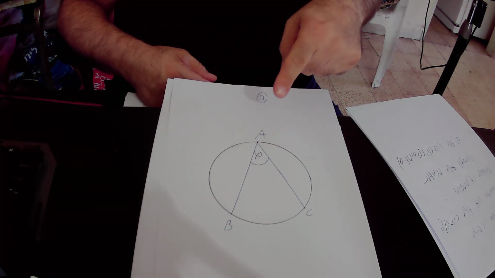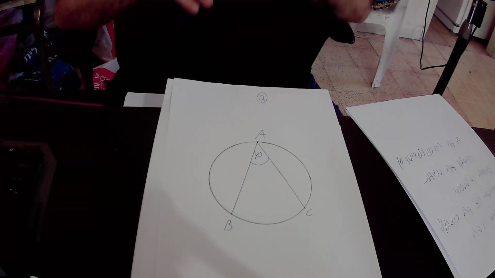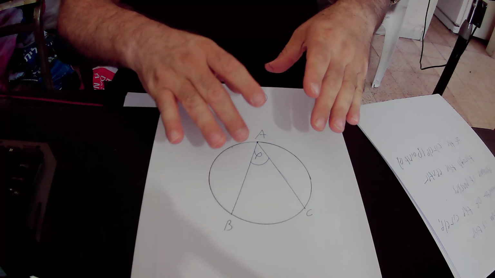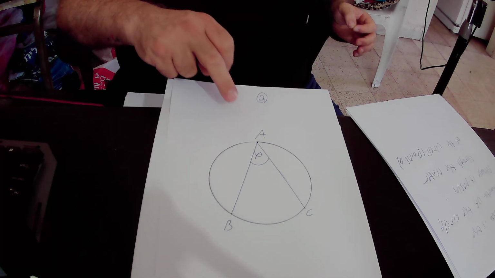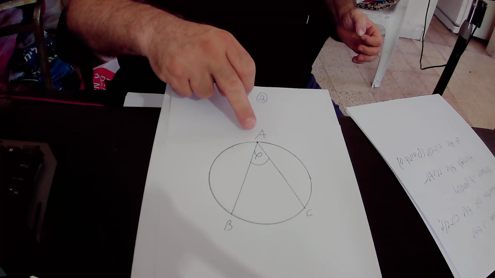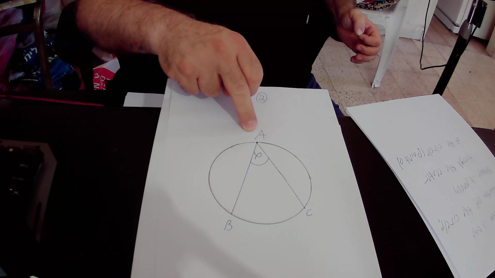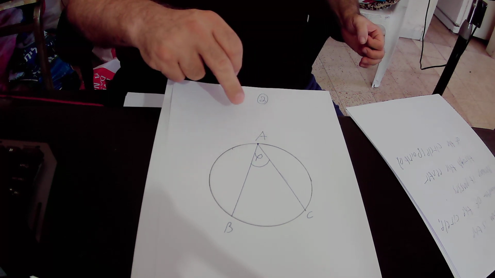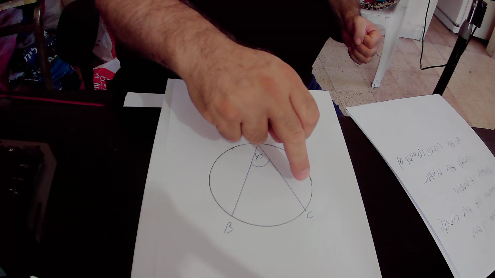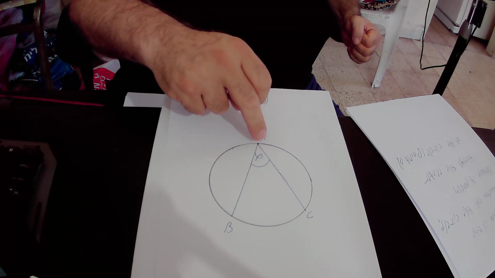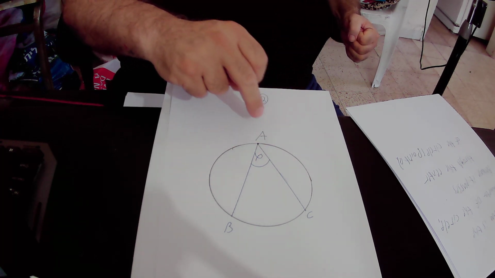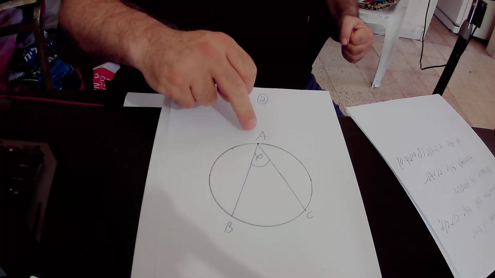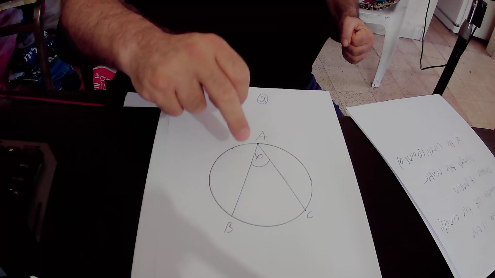Angle alpha is a peripheral angle because first of all it is an angle in the circle, and the vertex of angle alpha is at point A, and point A is a point on the circle, and arm AC of angle alpha is a chord in the circle, and also arm AB of angle alpha is a chord in this circle.